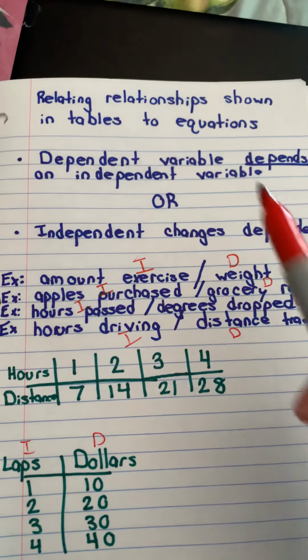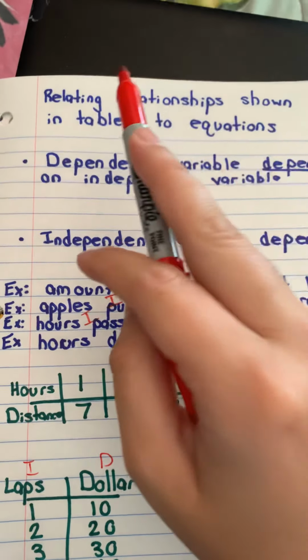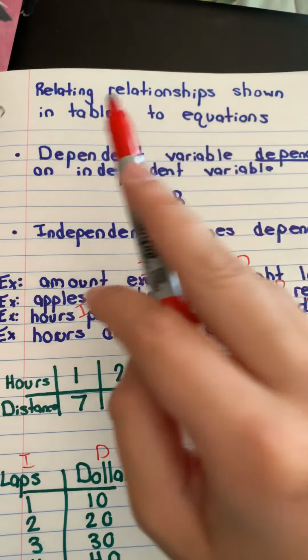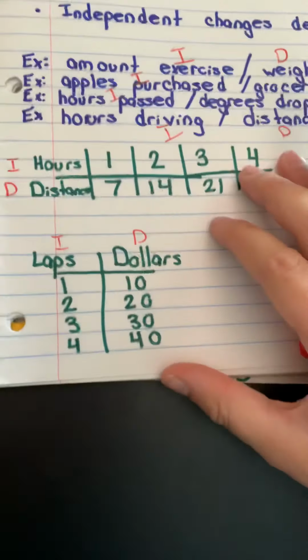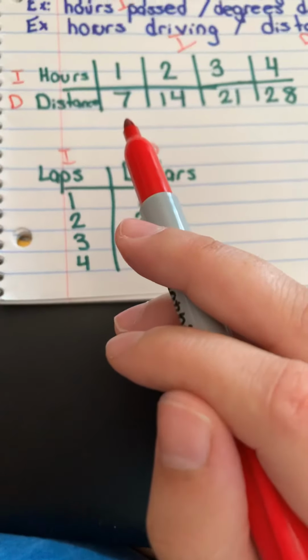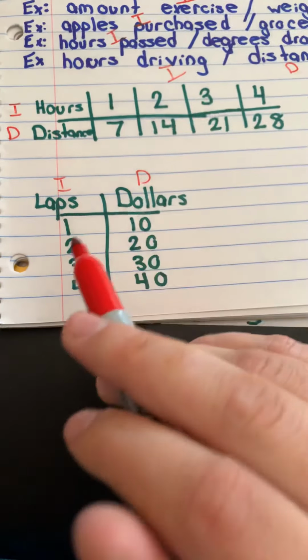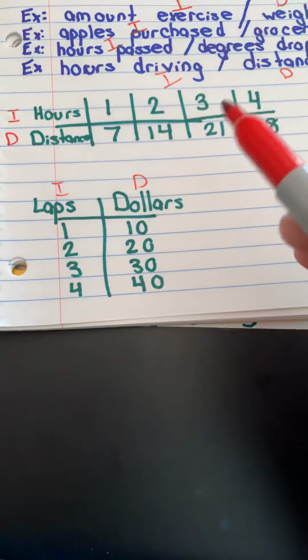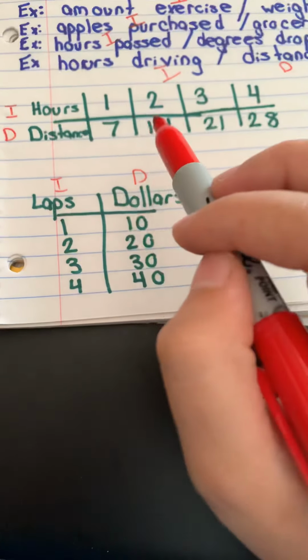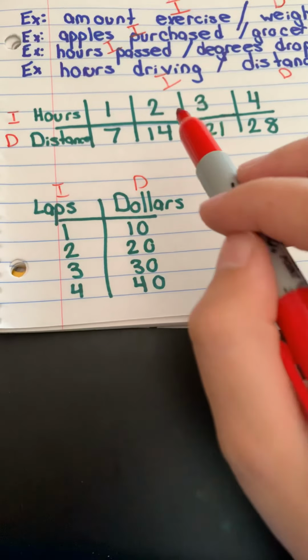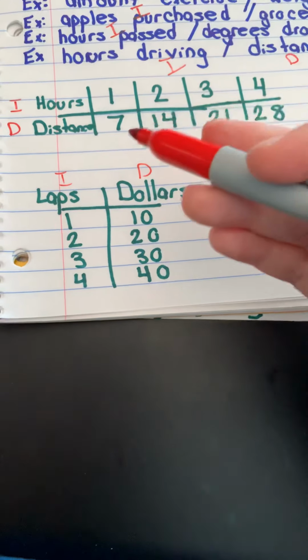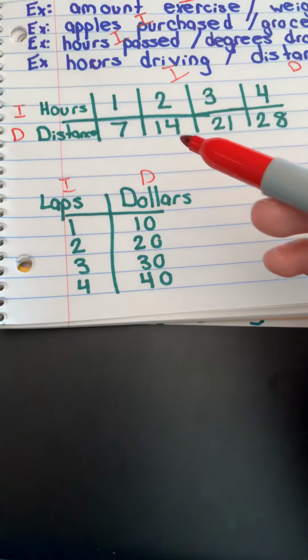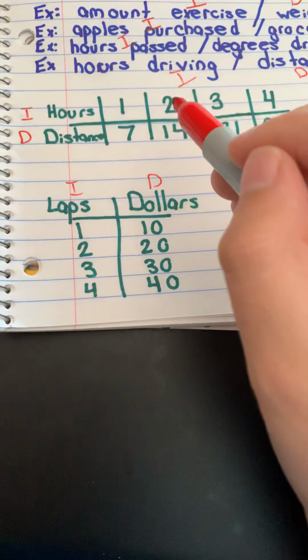So this is kind of a part to the first lesson in Edgenuity, where it's relating relationships shown in tables to equations. So I'm going to look at these two tables right here. I have a horizontal table and a vertical table because you can see them in two different ways. And if I want to write an equation based off these tables, I have to make sure I'm looking at the tables and knowing which one's my independent and dependent variable. So I'm going to focus on this first table right here.